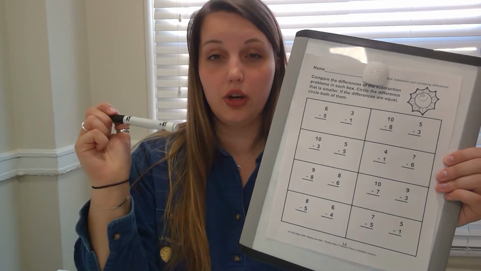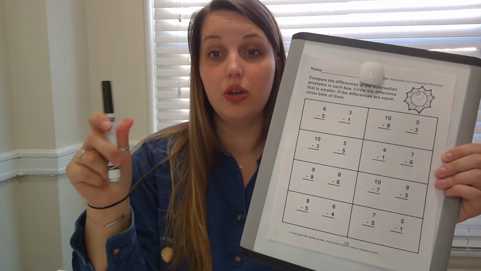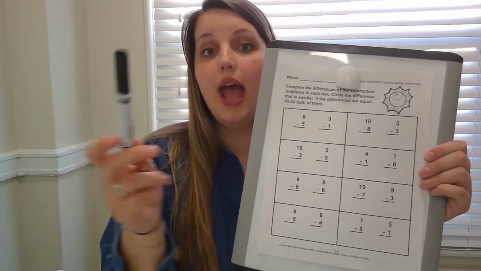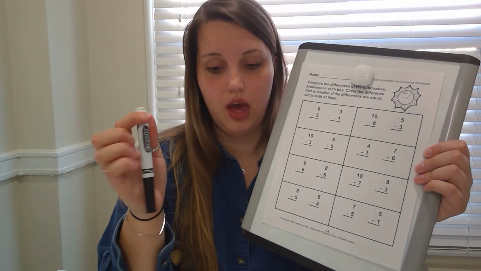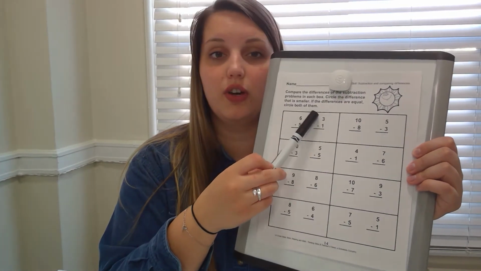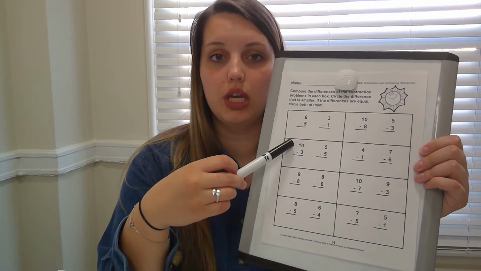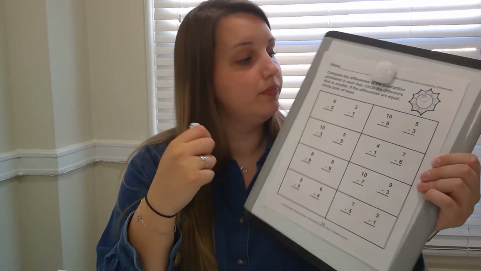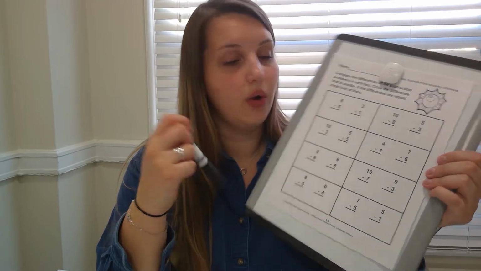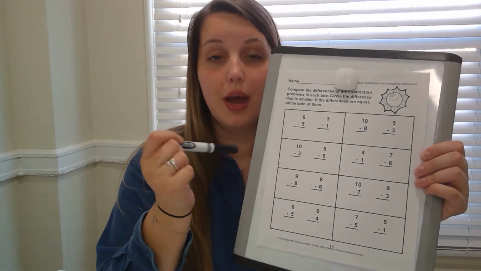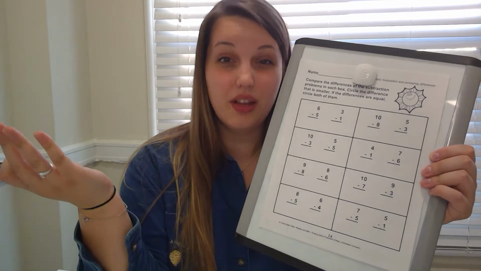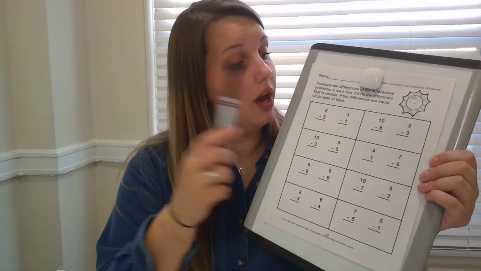So could you please take out your marker, crayon, pencil, whatever you're using to write numerals, and also write your name at the top of your worksheet. And then let's get started in our first rectangle here. Okay, so in our first rectangle, we see two number sentences. We already said they're both subtraction number sentences.